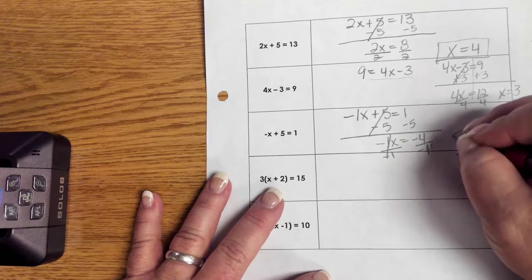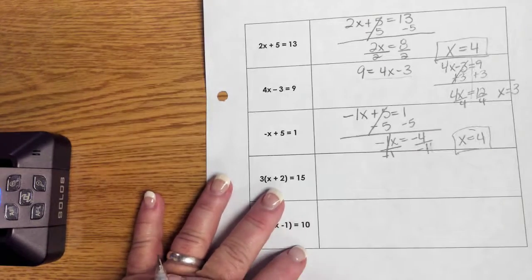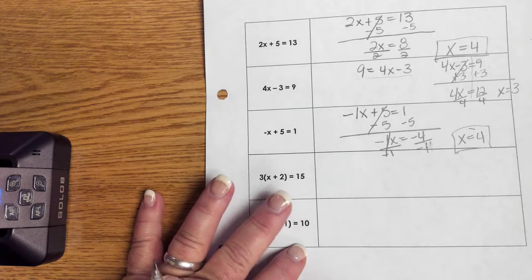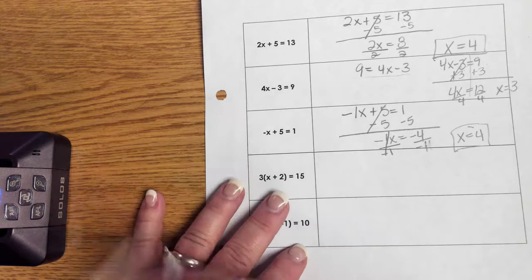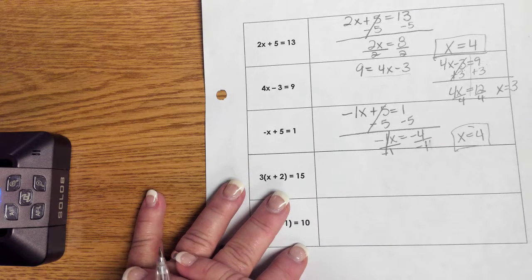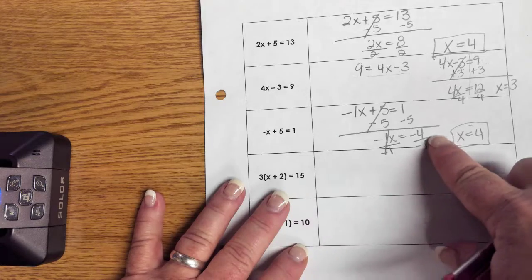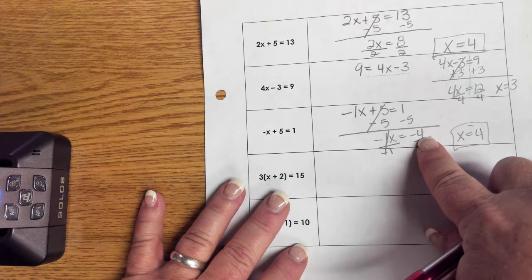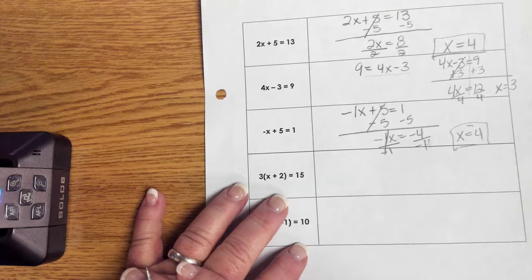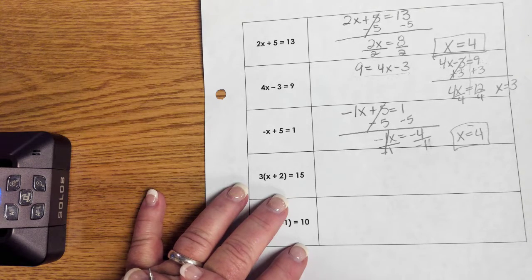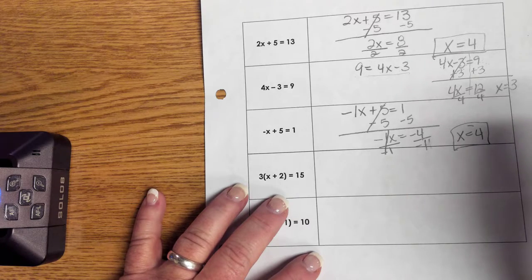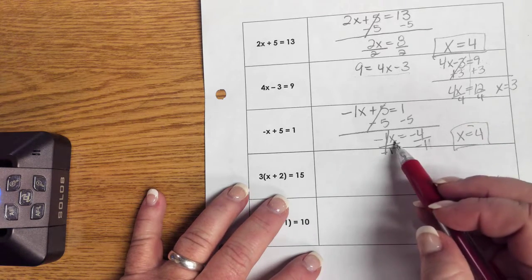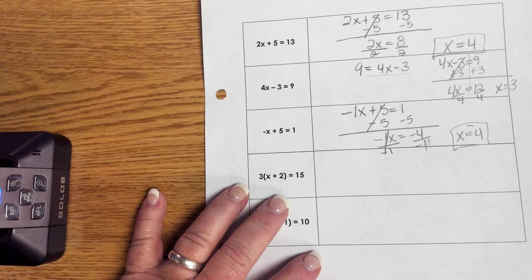Positive 4. The other alternative is I could multiply both sides by negative 1. Because it is a negative 1, it's really simple. Negative 1 times negative 1 gives me a positive 1. And if I multiply negative 4 times negative 1, I would get what? A positive 4. Okay? So either way would be correct at this point when you have a negative 1. It may not work when you have a negative 5. Okay? If I had a negative 5x, it wouldn't work. I'd need to divide by negative 5.